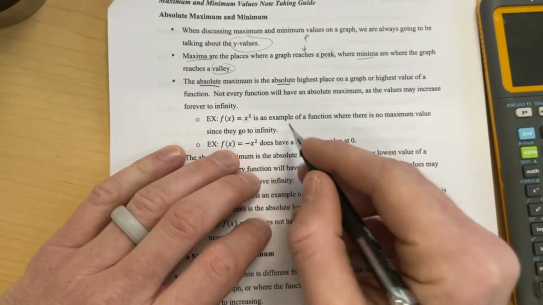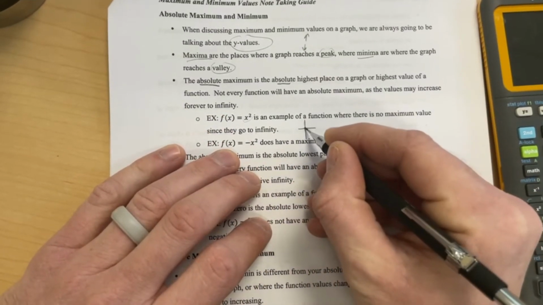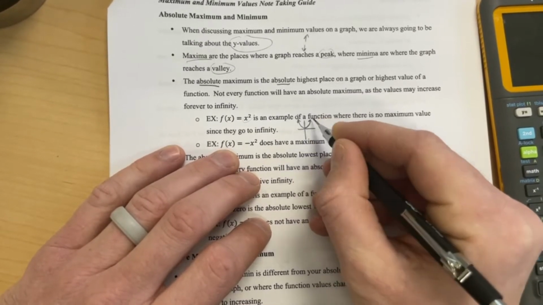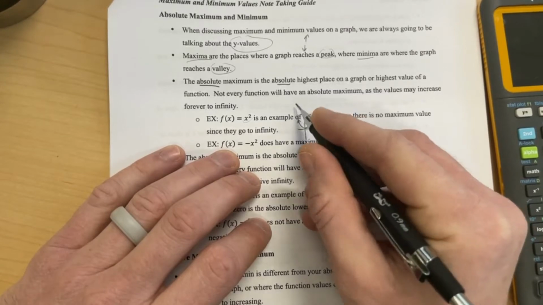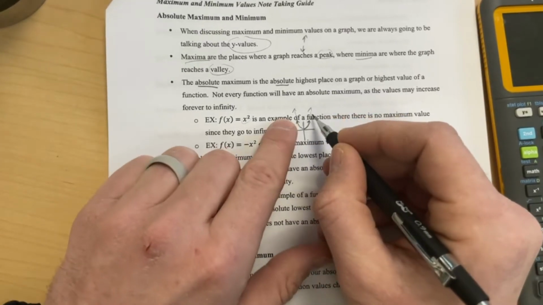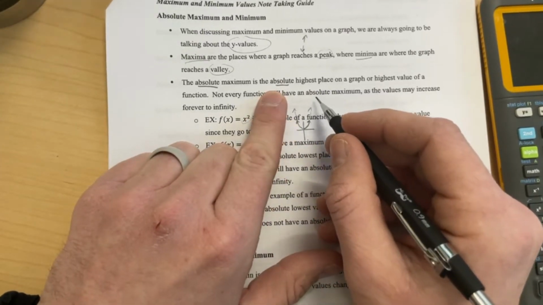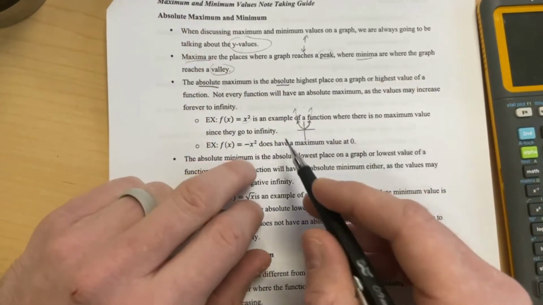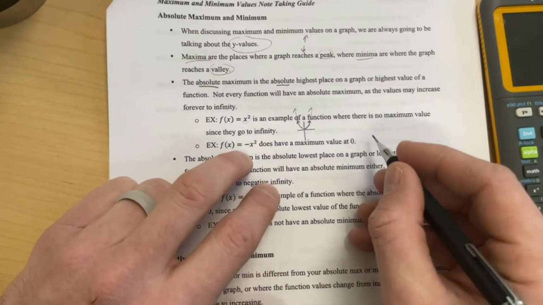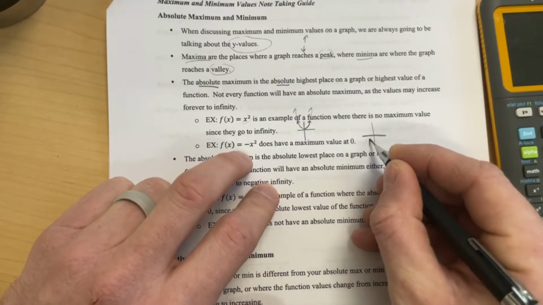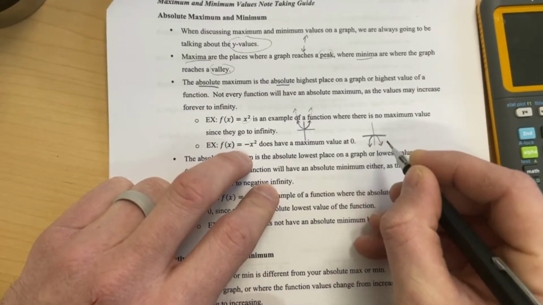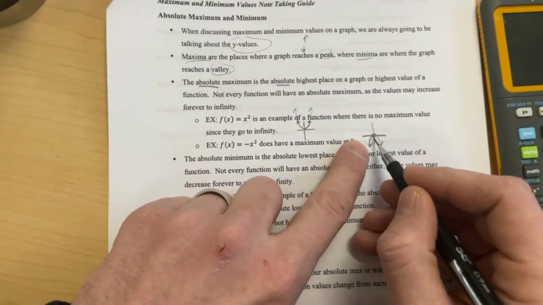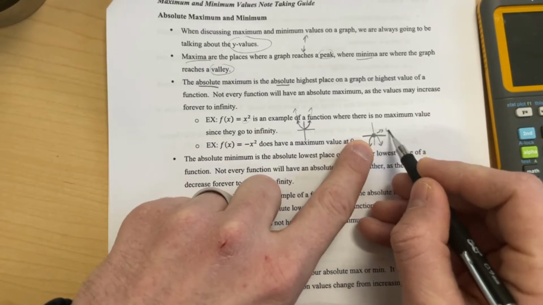So if we look at x squared, for example, that's a graph where you would see the function increasing on both sides, to the left and to the right, up forever. So since these two sides keep going up, there's no absolute maximum value that they'll reach, right? They never top out or peak out. If we look at negative x squared, it does have a maximum value. So that negative x squared looks something kind of like this. And the absolute maximum value that it will reach would be a y value of 0.